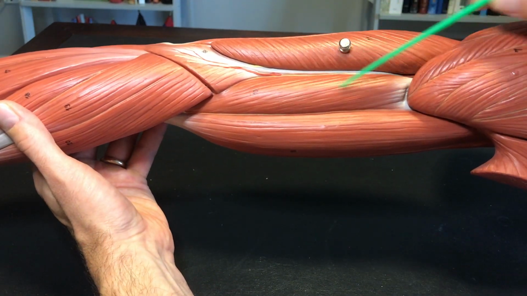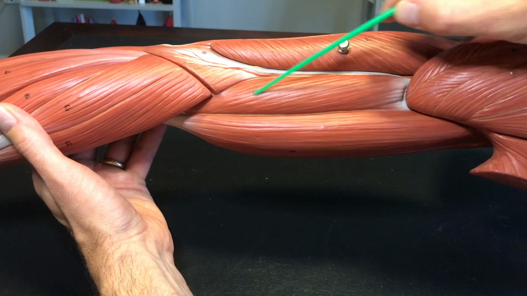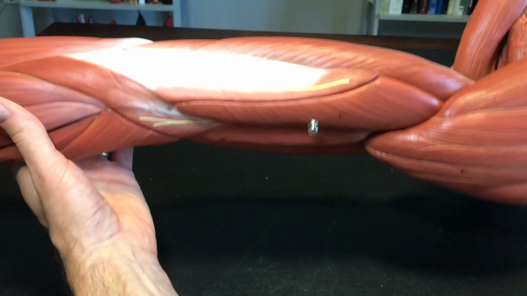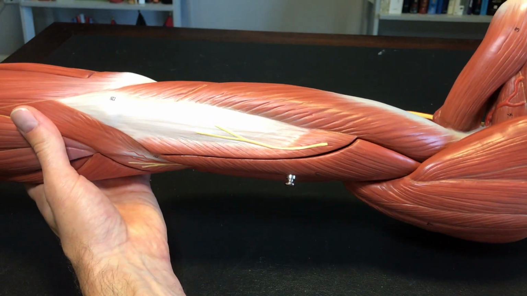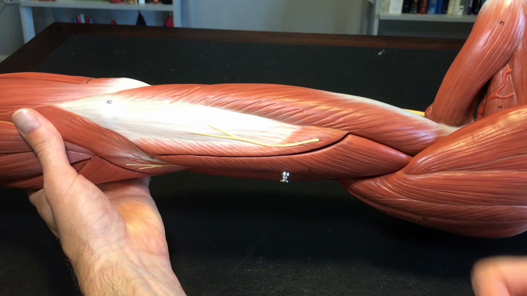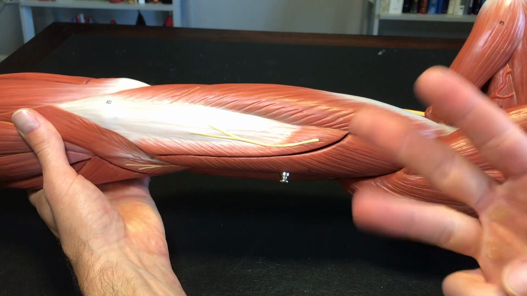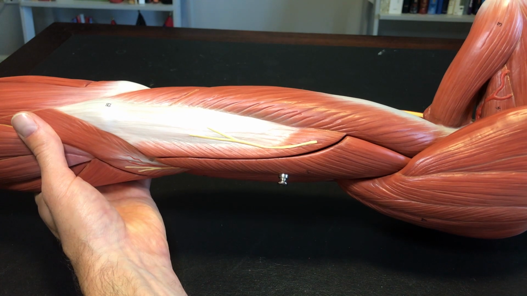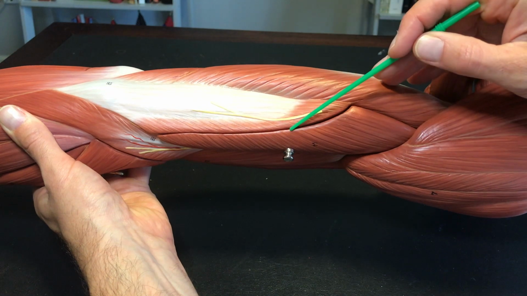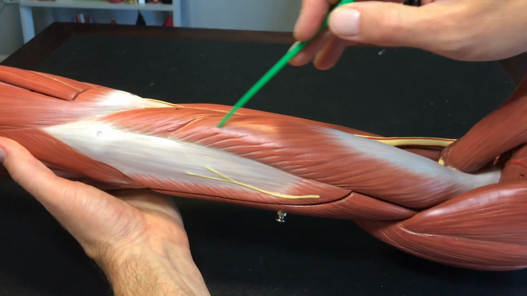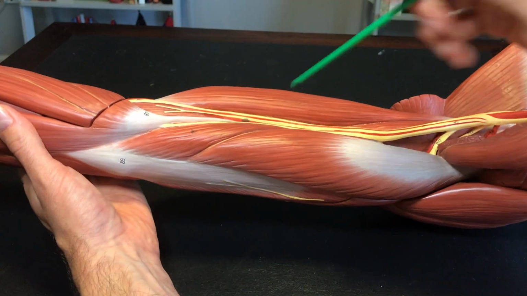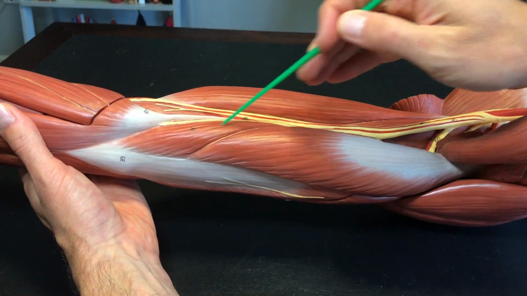This is brachialis, kind of an easy one to remember. Brachialis, it's on your brachium. And then we get to the posterior side. When we get to the posterior side of the arm, remember your biceps, 2 heads, is on the anterior. Your triceps, 3 heads, is on the posterior side. So what we have here is the lateral head of the triceps. We have the long head of the triceps brachii, and we have the medial head of the triceps brachii.